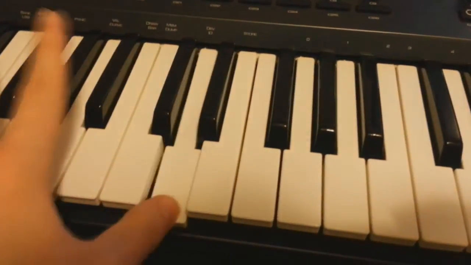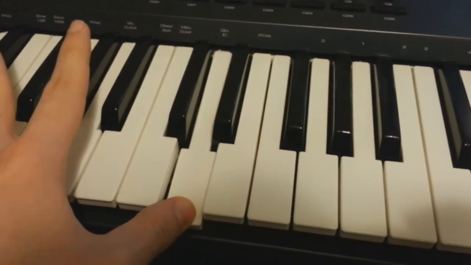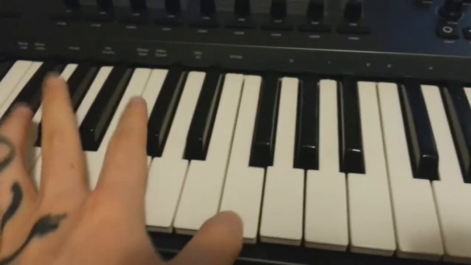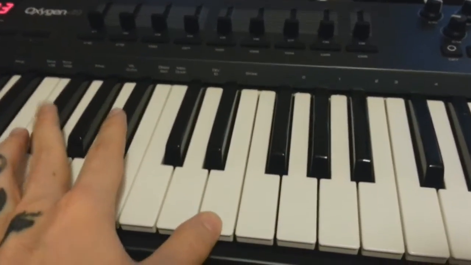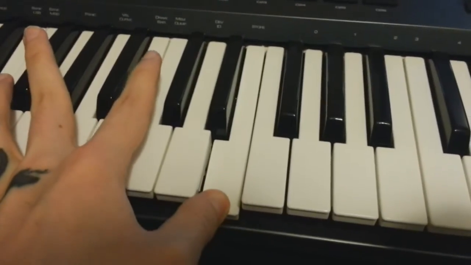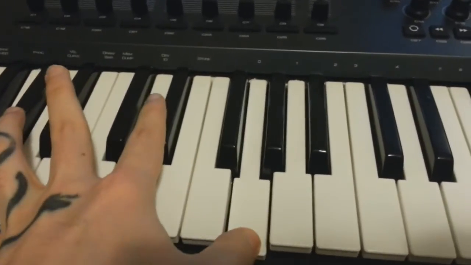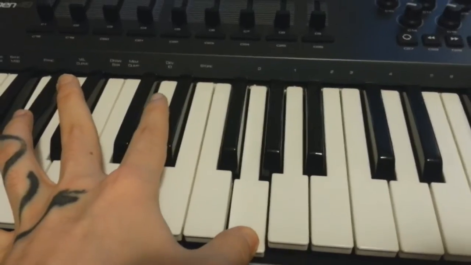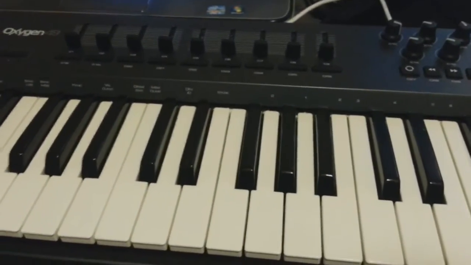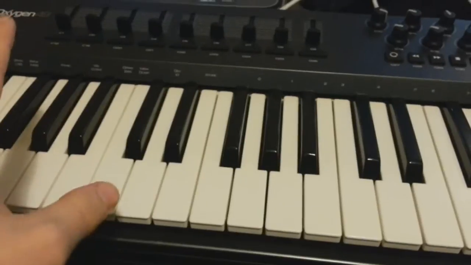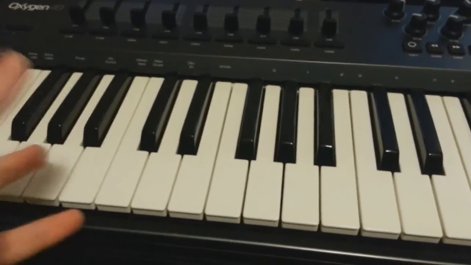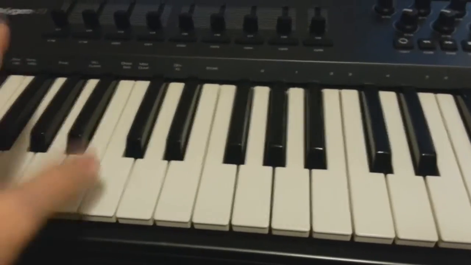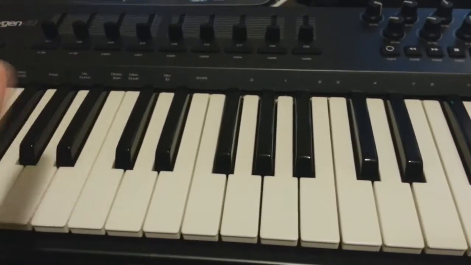So I want that note, and this note, and I try to make them as long as possible because you never know how long notes you will need. So I just play like 5-6 seconds, not more than that.